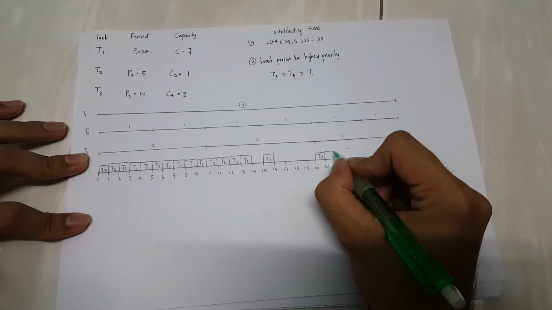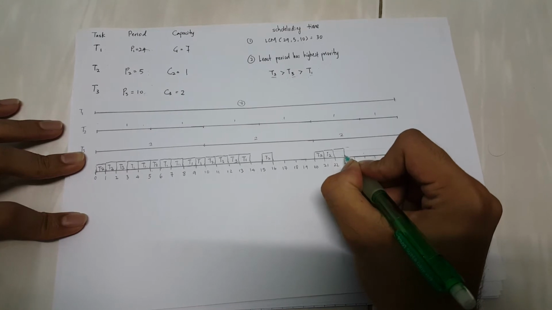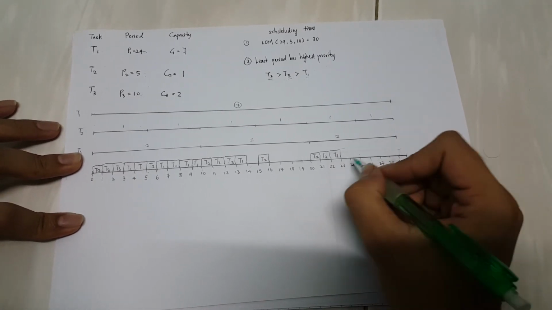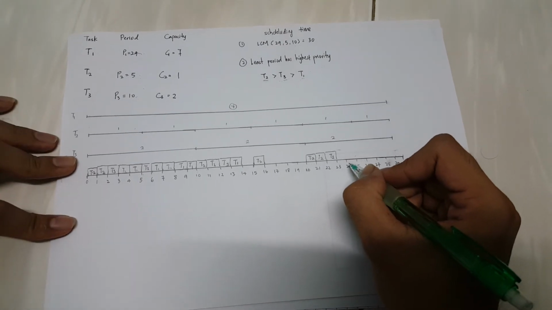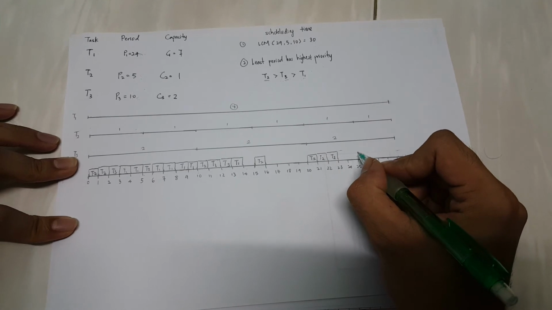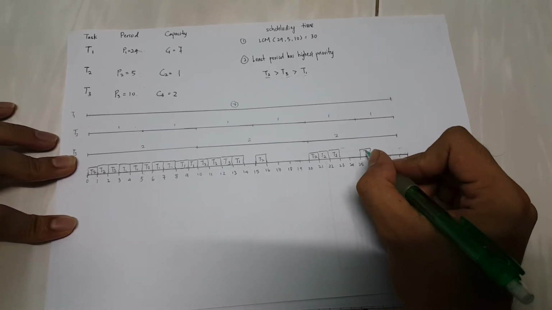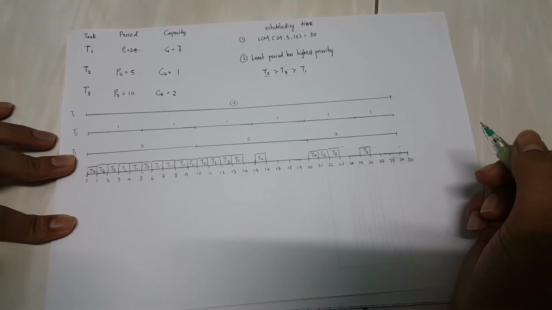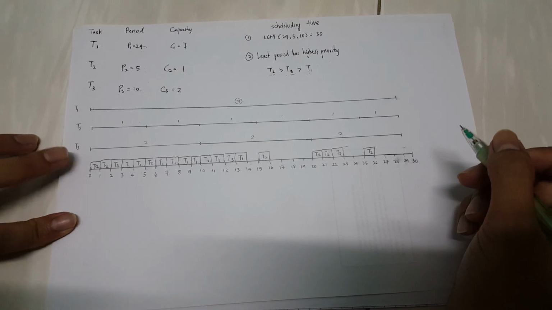and followed by T3, and there will be no activities for 23, 24th, and 25th. And when it reaches 25th, we will need to execute again 1 unit for T2. And that's all for the preemptive scheduling.